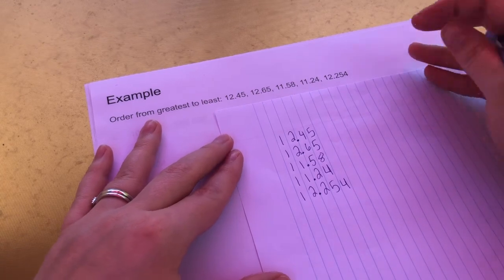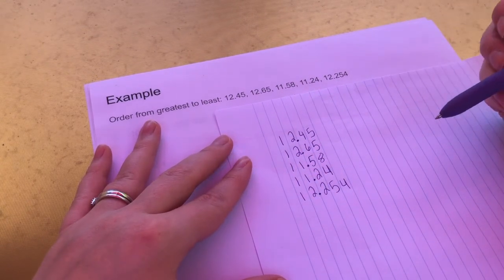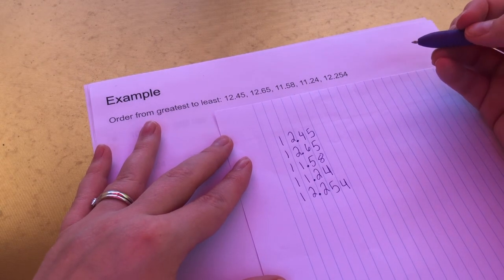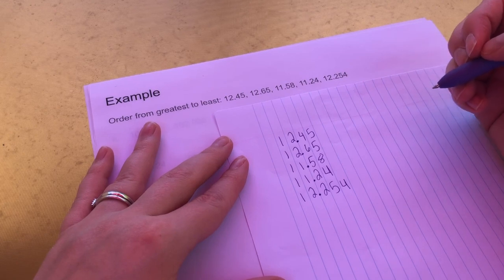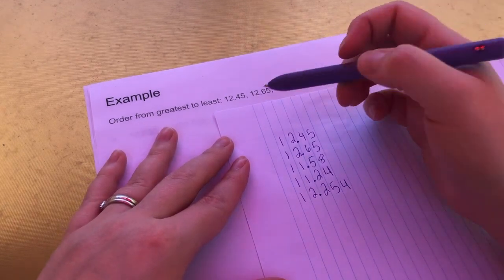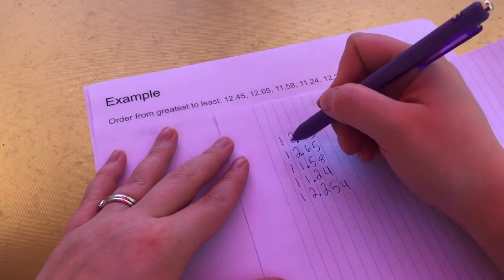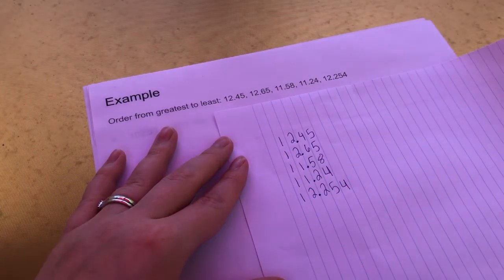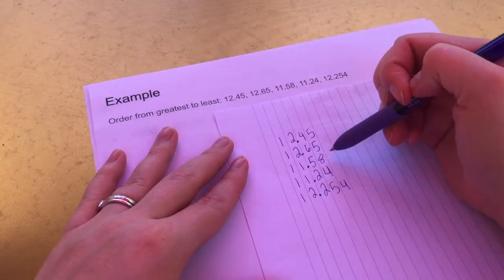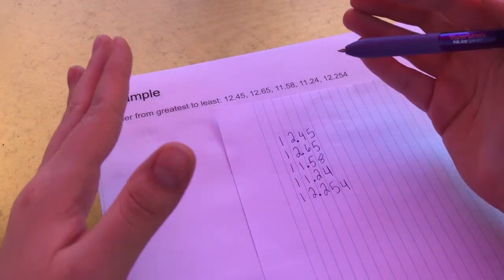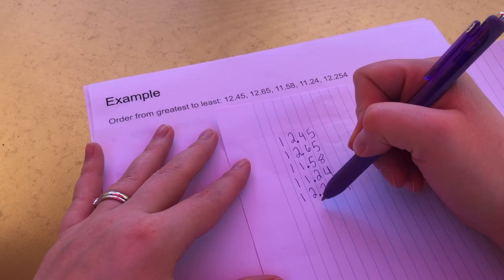Okay, so using those lines really helps to keep organized, and like I was saying, a lot of my students make those mistakes when they're lining them up and they're not keeping their work organized. So this one, we want greatest to least, so we want those larger numbers first. I don't really have to draw my lines here because those lines on your lined paper already separate it for you, so it makes it even more organized and easier to see.